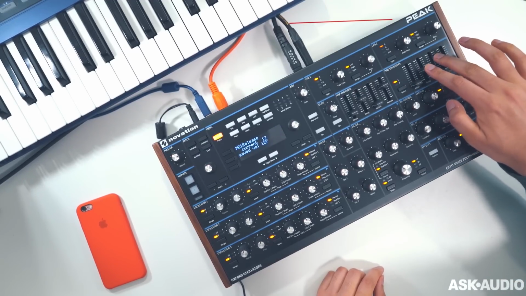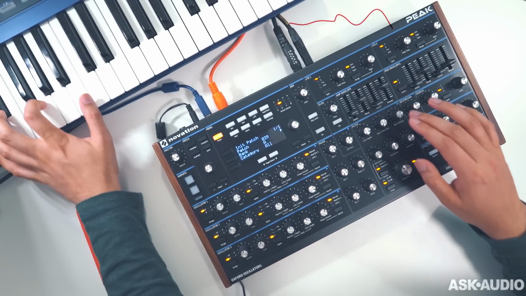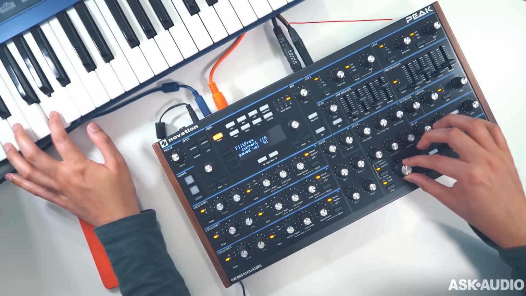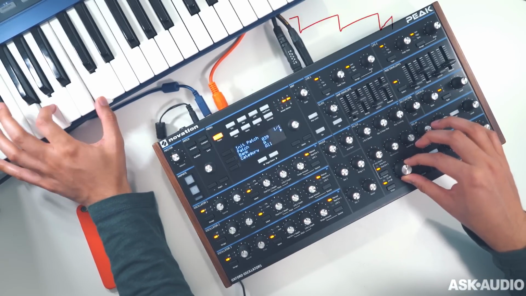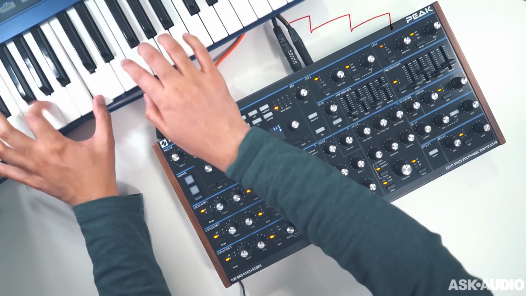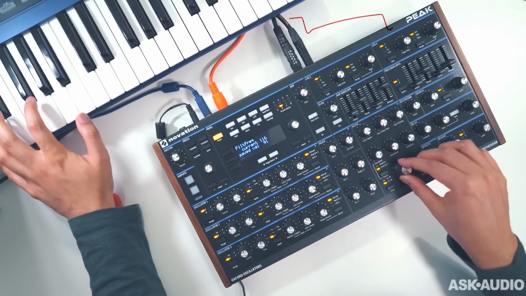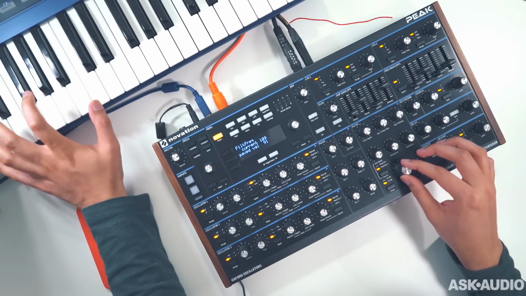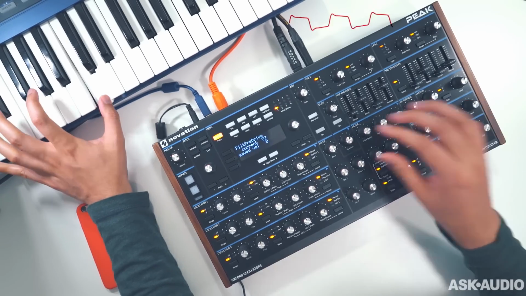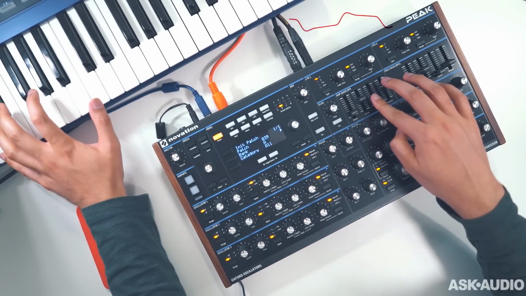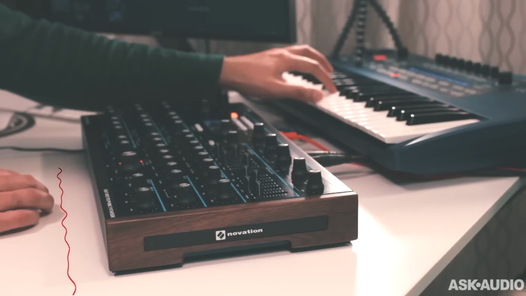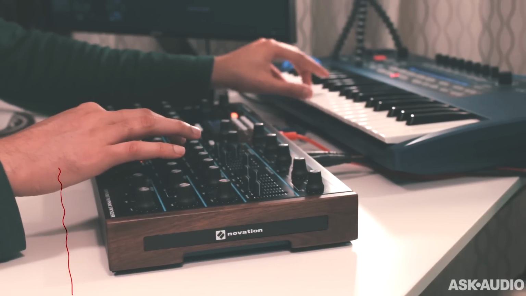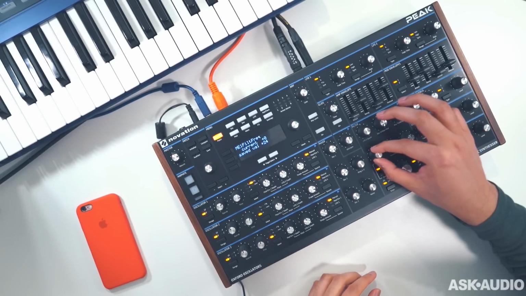Let's create a pluck shaped envelope. Let's try it with the square shape. I think the drive really adds to the character of this filter. So that's the envelope modulation of the cutoff.